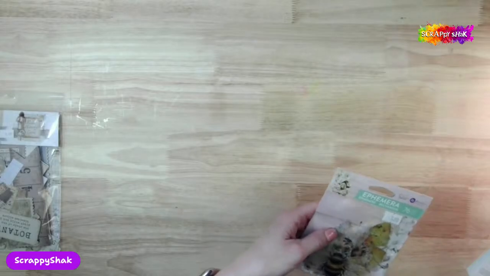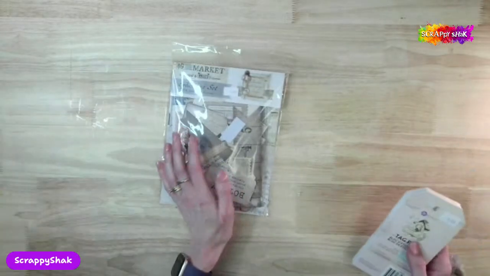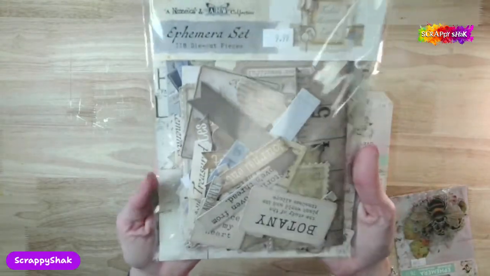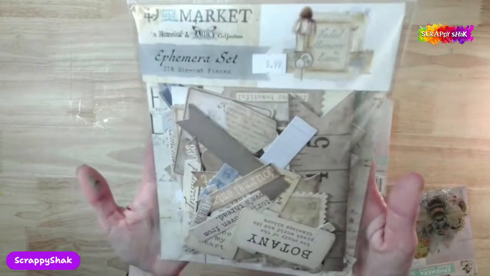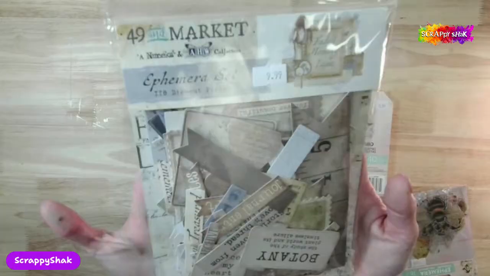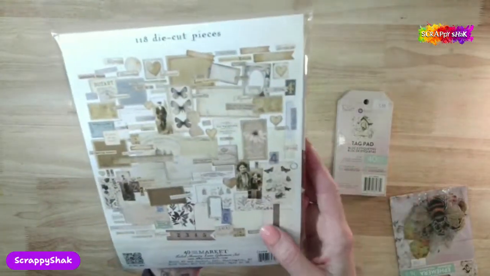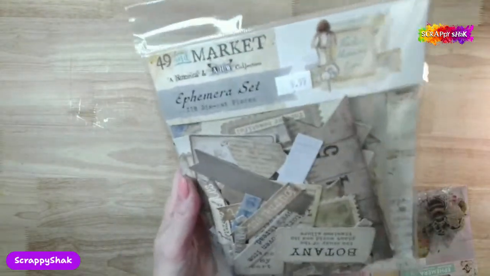And then, you know, there was a time where the only place you could get things like this were the Tim Holtz ephemera and the baseboards and stuff like that. But the fact that 49 Market is putting them out in a big pack like this is amazing. My friend Kevin will probably like that. Yes, you should look at those, Kevin.